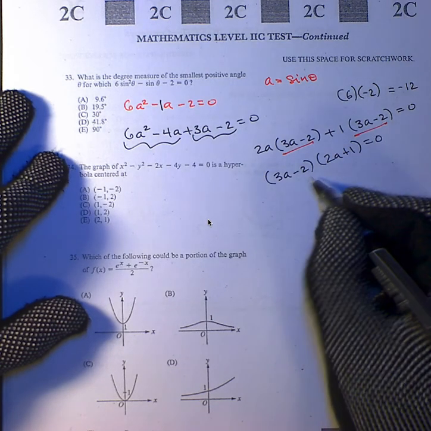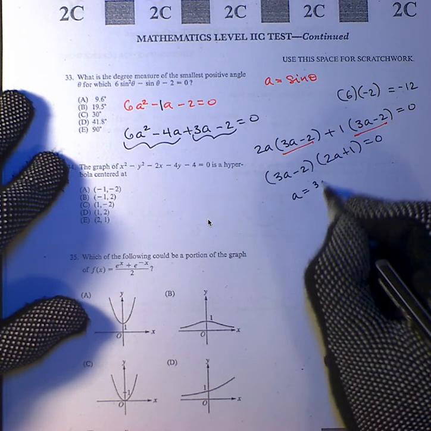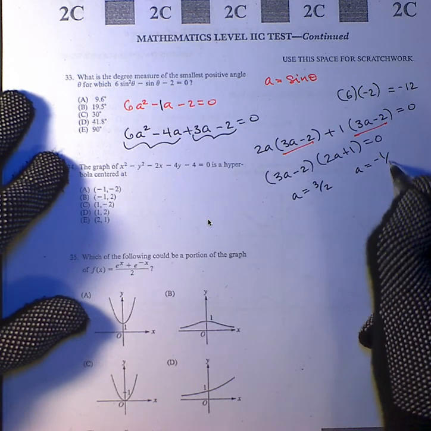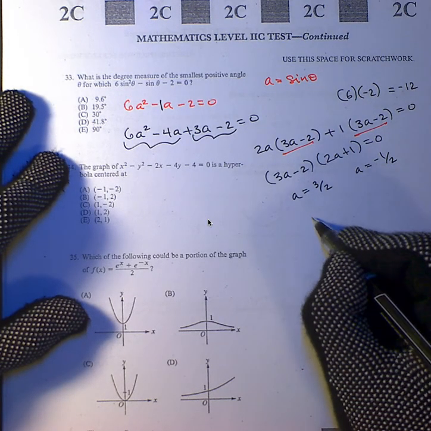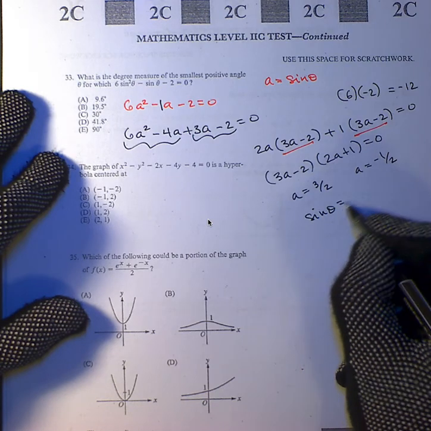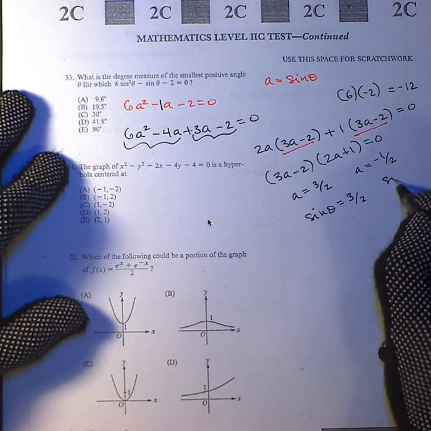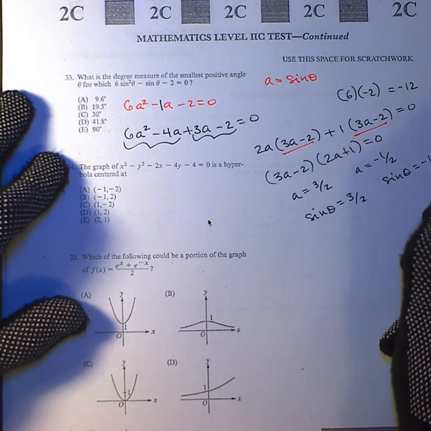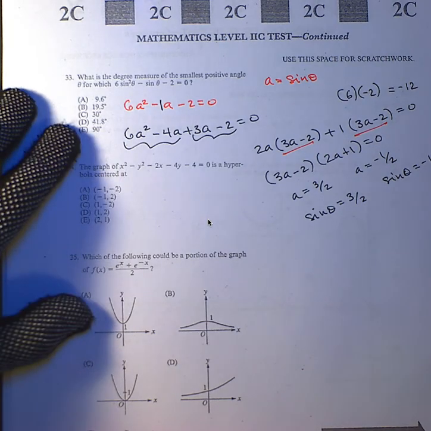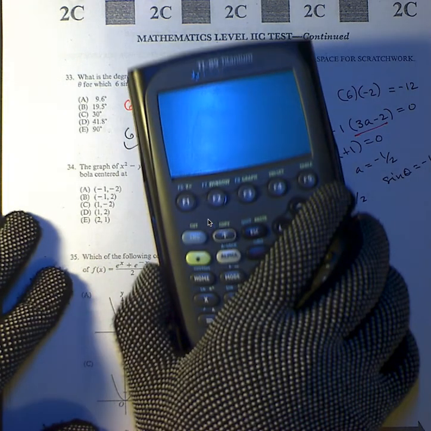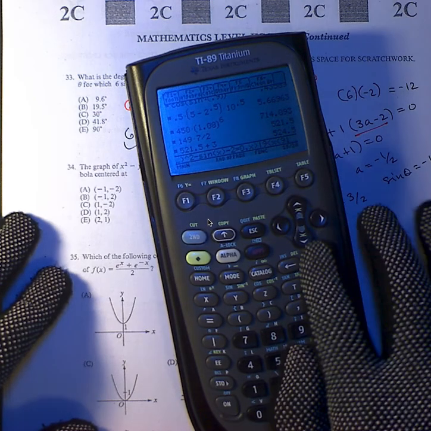And then from here, we see that a has to be 3 halves and a has to be negative a half. But wait, a is sine. So we say sine theta is equal to 3 halves, and then sine theta is equal to negative 1 half. And I know our answer comes from the 3 halves one. And of course, what we're going to do is sine inverse of 3 halves.